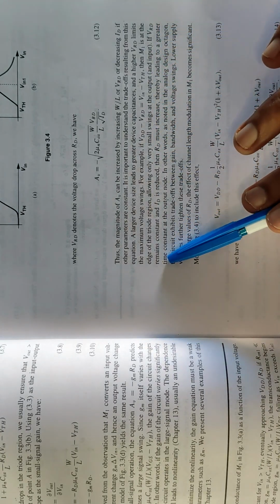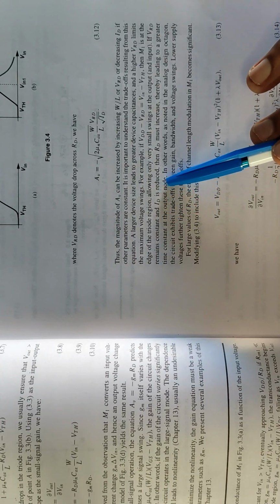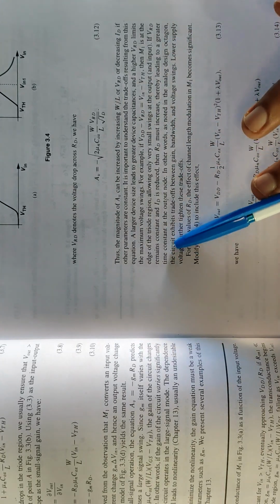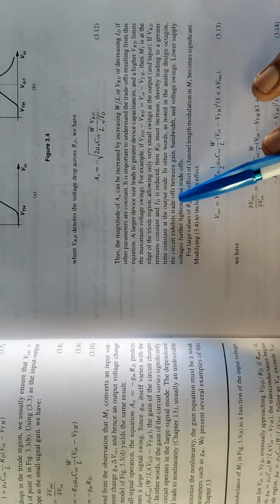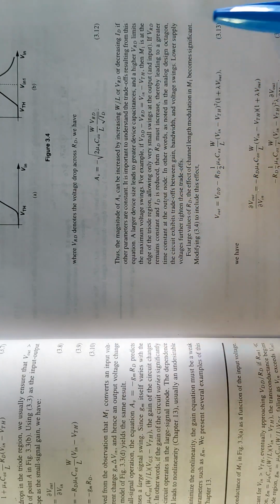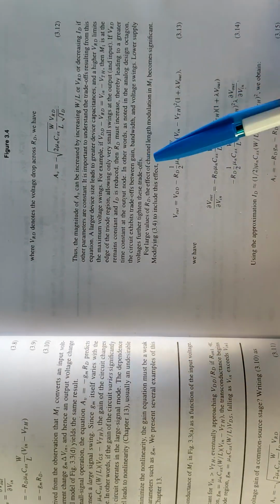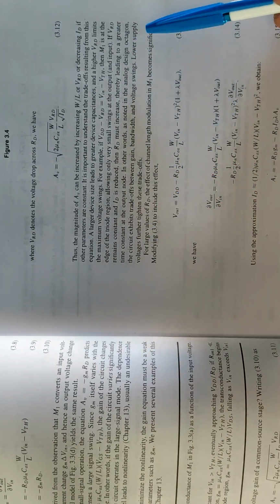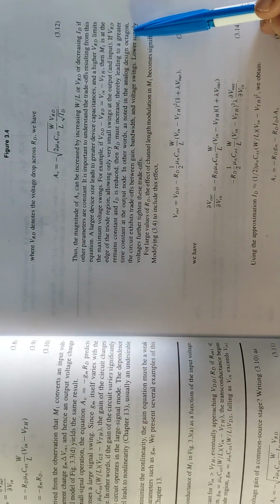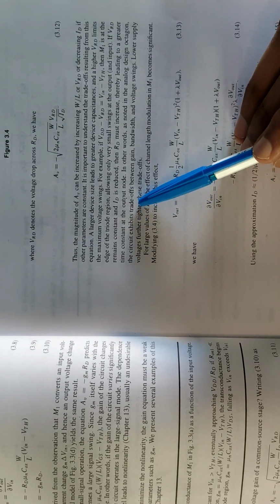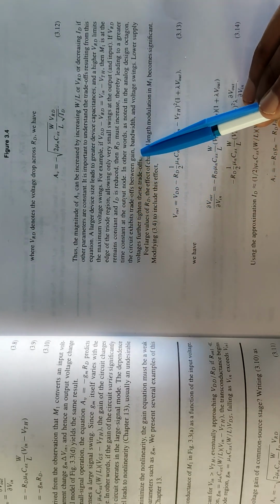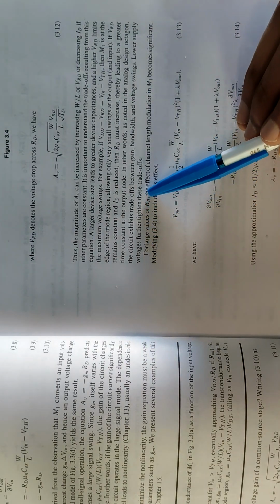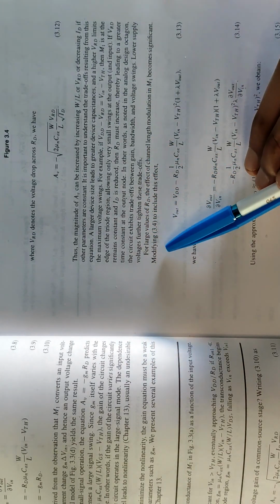If VRD remains constant and ID is reduced, then RD must increase, thereby leading to a greater time constant at the output node. In other words, as noted in the analog design octagon, the circuit exhibits trade-offs between gain, bandwidth, and voltage swings. Lower supply voltages further tighten these trade-offs.